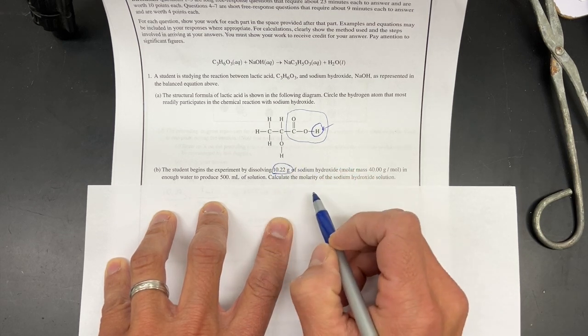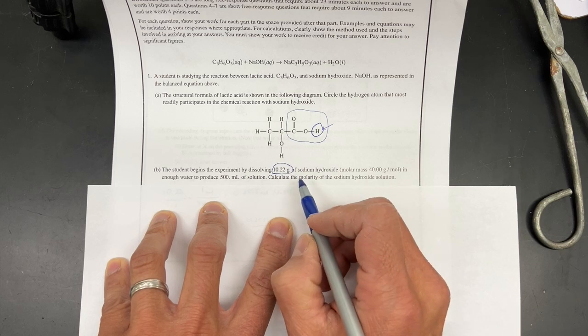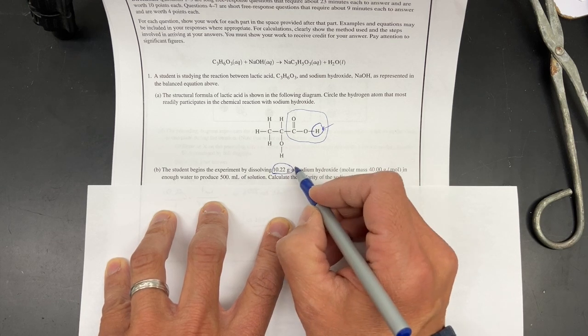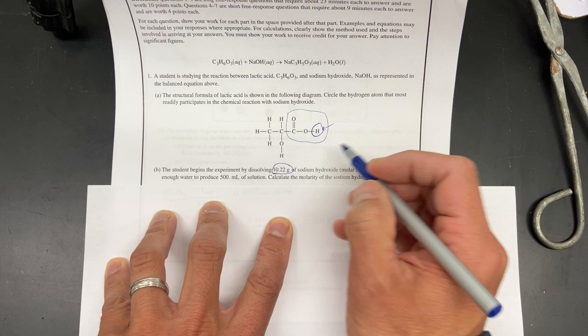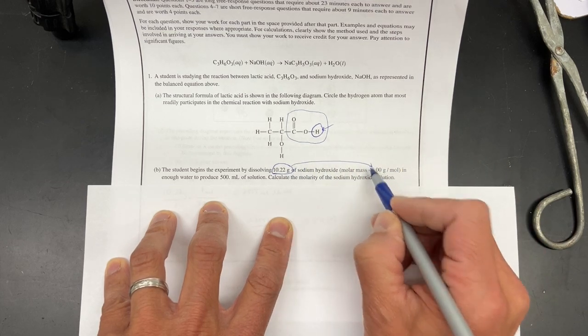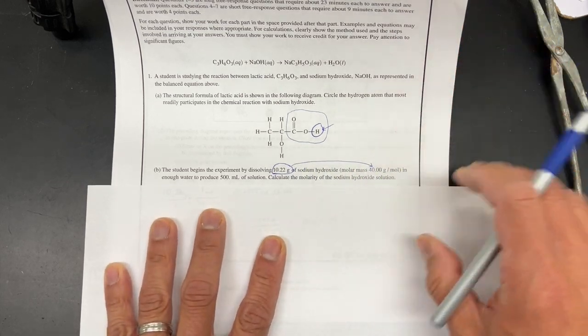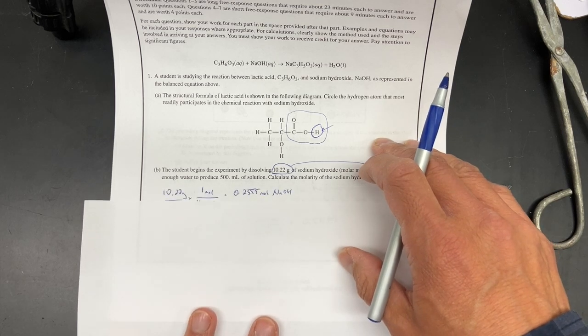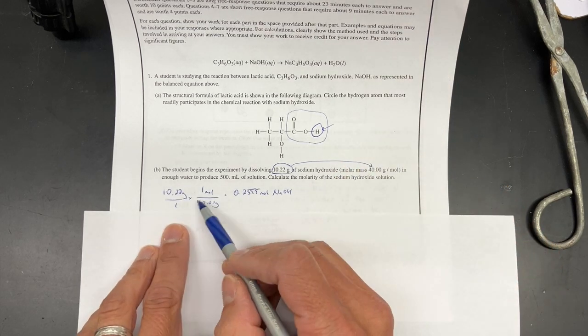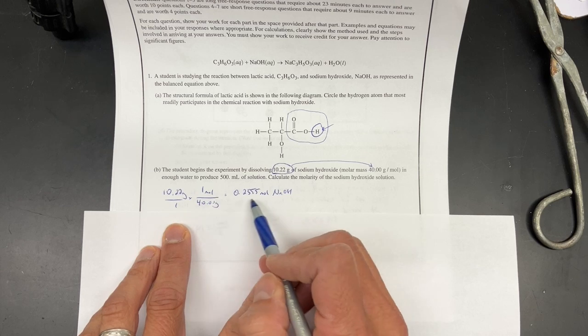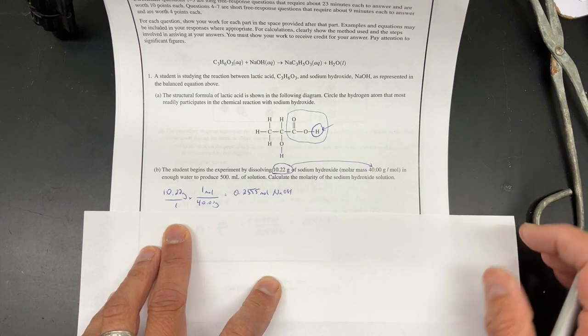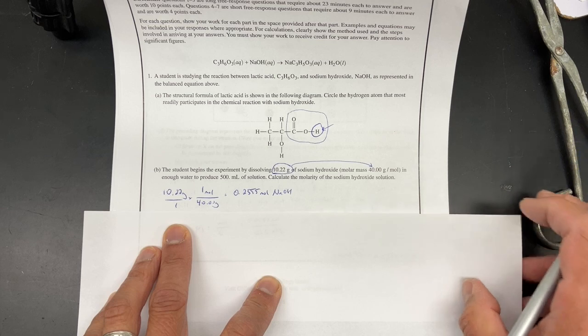I tell my students, anytime you see grams of anything, change it to moles, okay? You're gonna have to have moles of something in there, and they give you the molar mass here. So I first change this to moles. So I go 10.22 grams, convert with 40 grams per mole, that's 0.256, or 0.255 moles of NaOH.